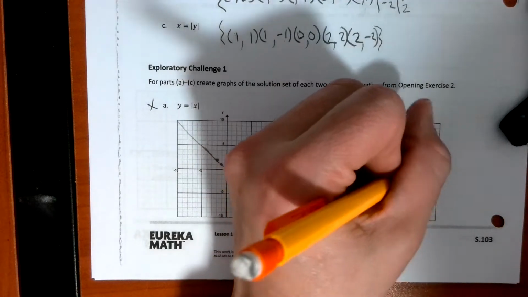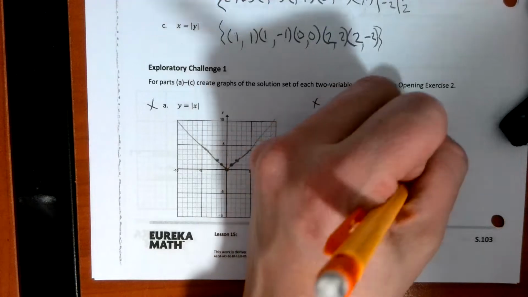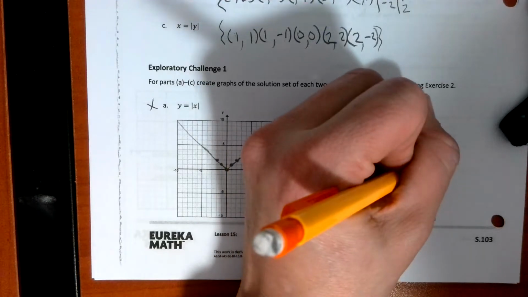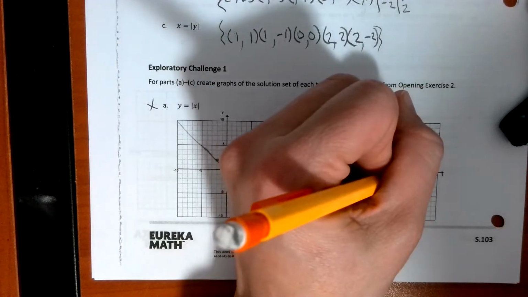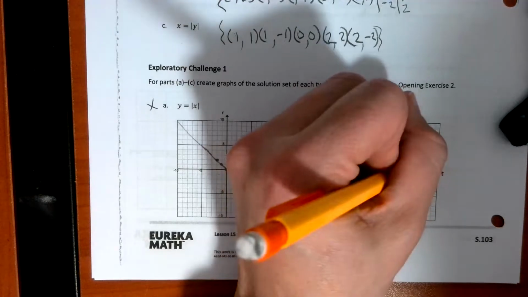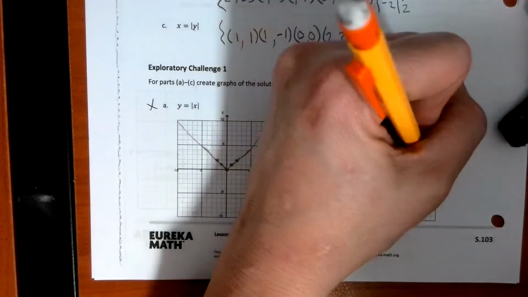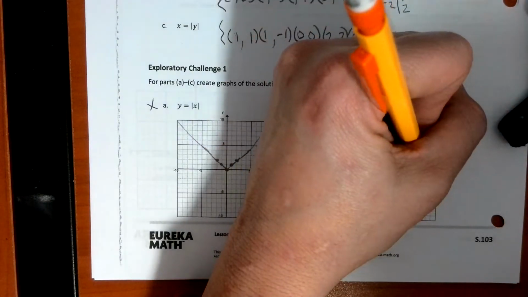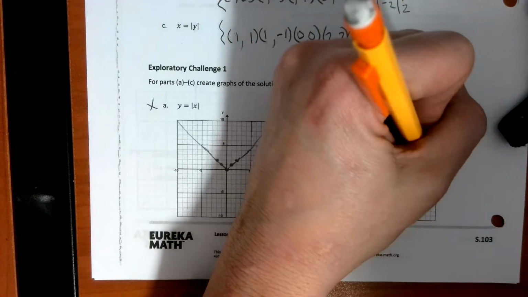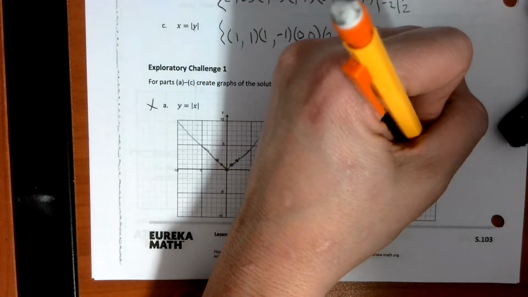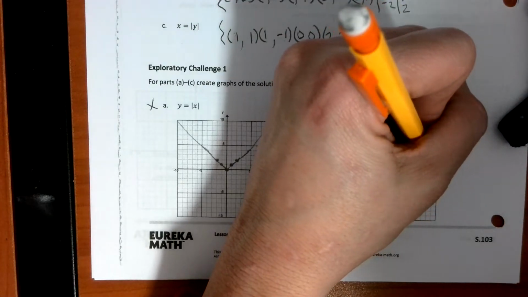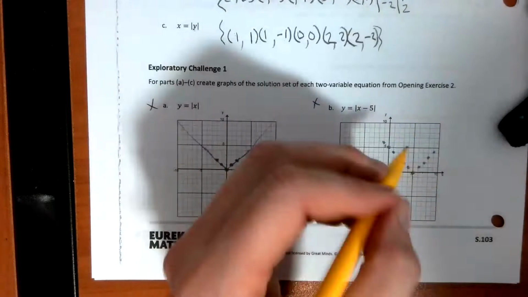So we have our 5, 0. I'm just plotting some. 6, 1. We have 4, 1. 6, 1. 7, 2. 8, 3. You can kind of get the idea.